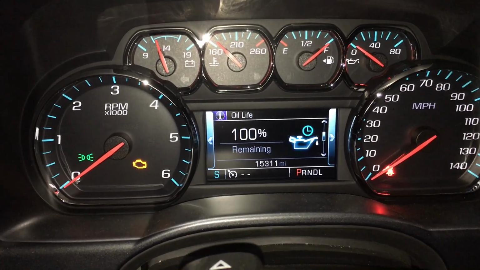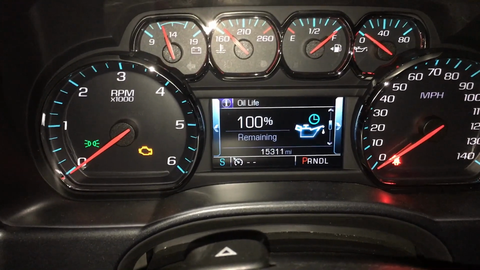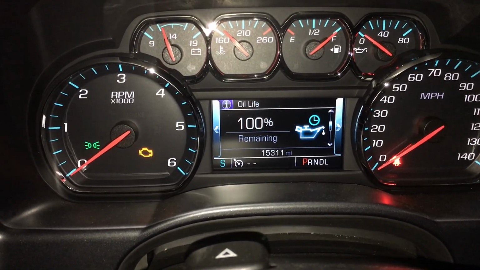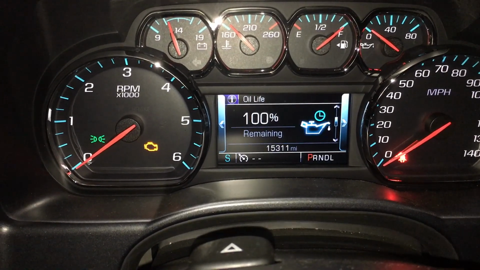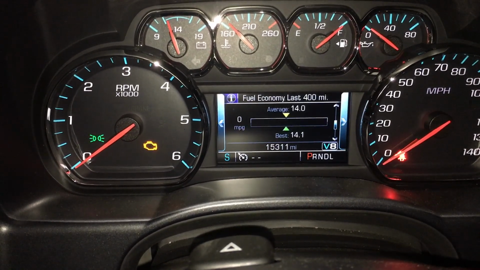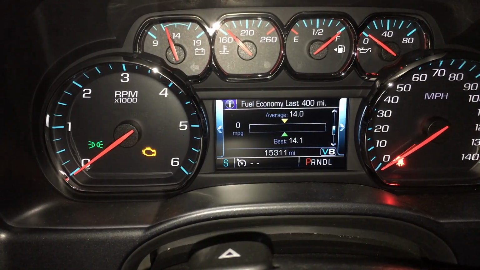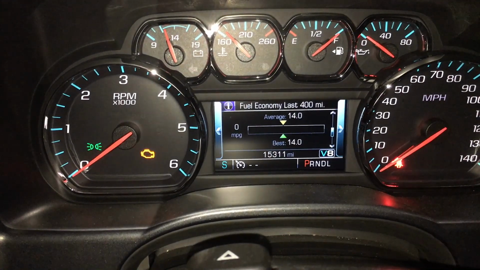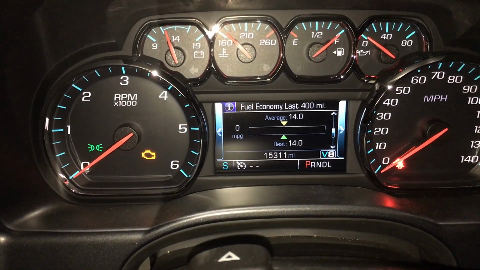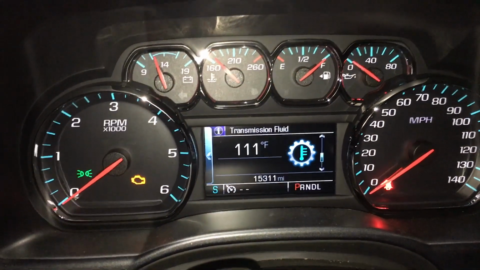Does not necessarily mean you have to change your oil at that given time. With a lot of these new synthetics, it's not recommended that you have to do it at a certain 3,500, 5,200, 5,000. Really depends on your driving. Looking at the fuel economy of the last 400 miles there, I'm going to reset my score because, again, I was towing a lot of projects back home so we can share with y'all.